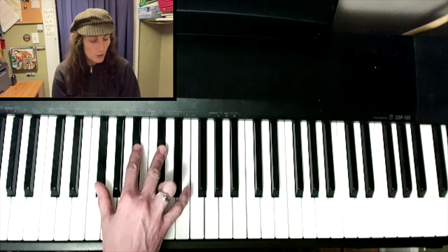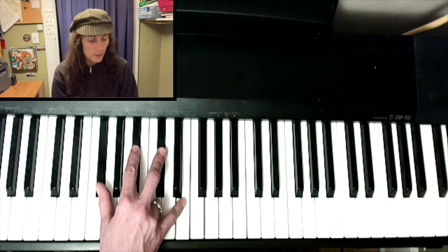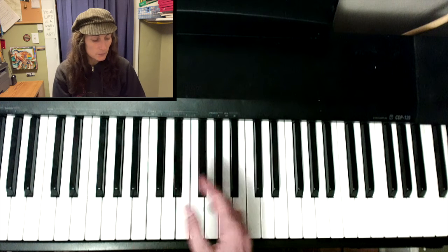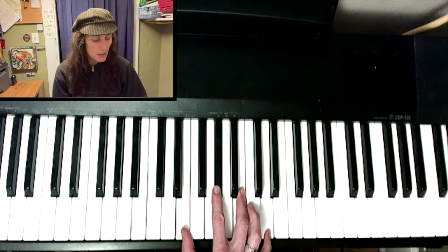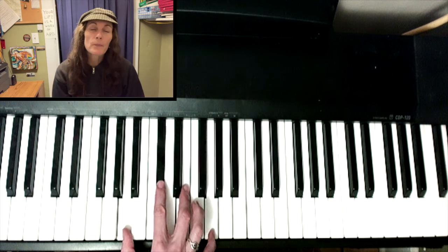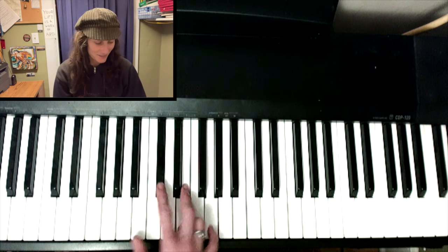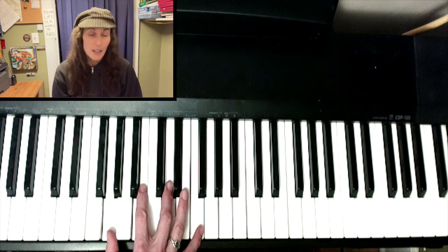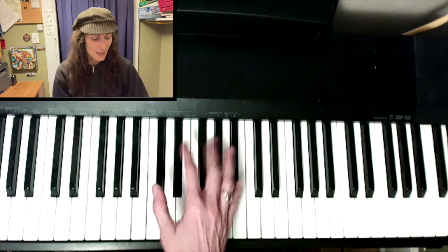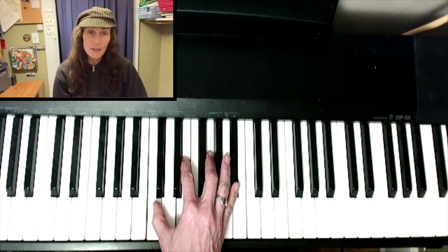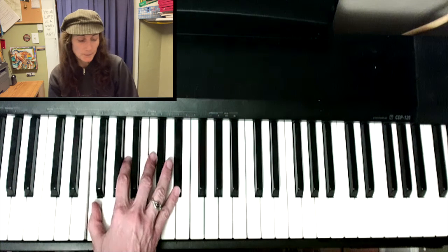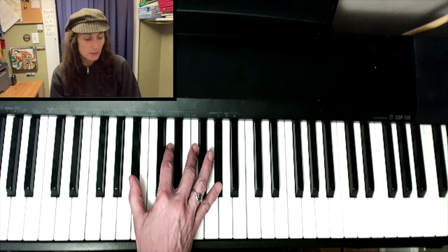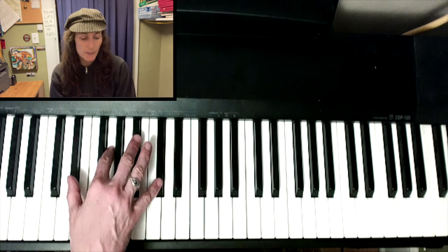F sharp major with a flatted seventh. F sharp 7. B7. E7. A7. D7. G7. C7. F7. B flat 7. And then we're back at E flat.